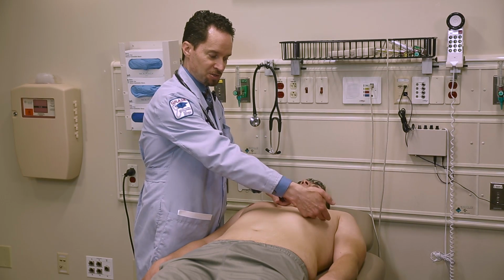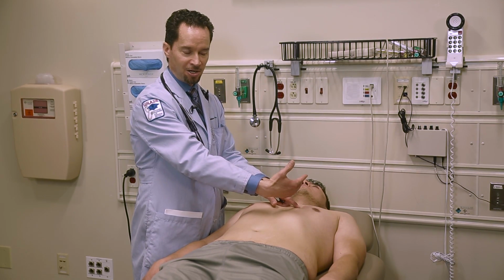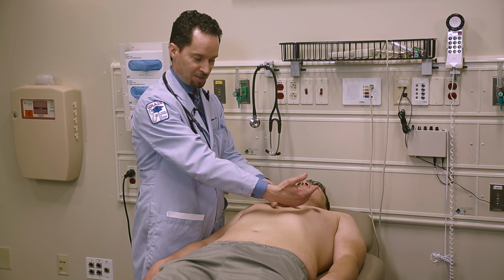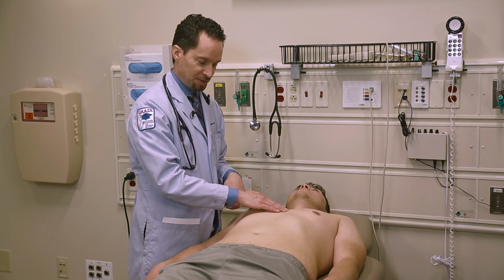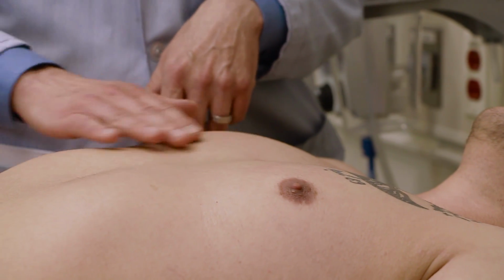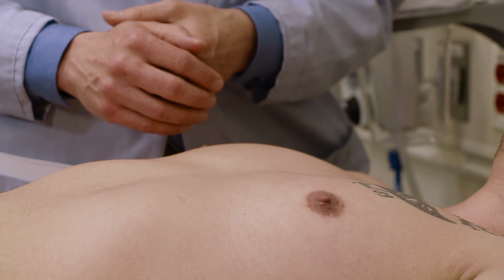If the PMI is located over here or farther out, that tells me his heart's likely enlarged, or his left ventricle's likely enlarged, and that would be considered abnormal. Again, if I felt impulses here or even down here, that would tell me his whole heart's enlarged, or maybe the right side has dysfunction as well.